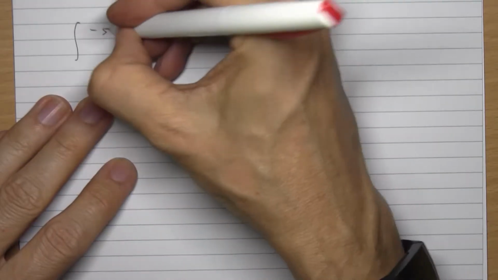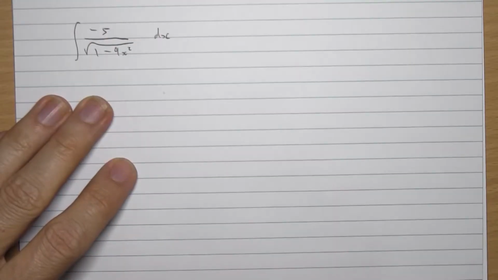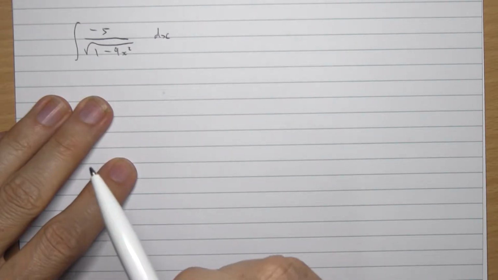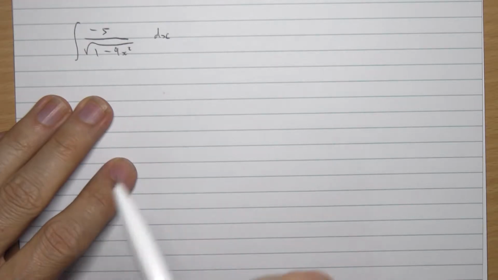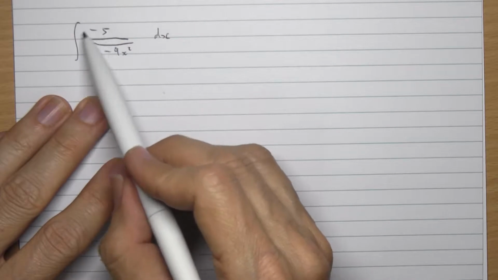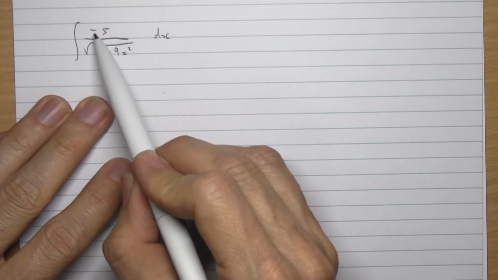All right, now I think you're ready for some harder ones. This one looks a little more complicated, and I'm actually going to solve it two different ways. Most of the two solutions will be the same. The difference in the solutions comes from this negative sign.